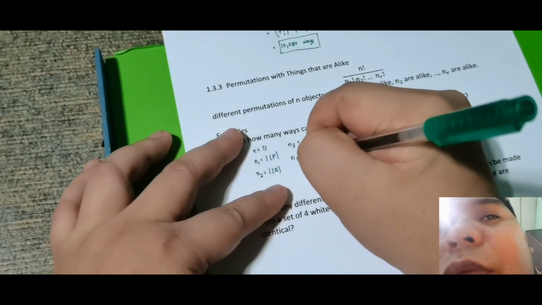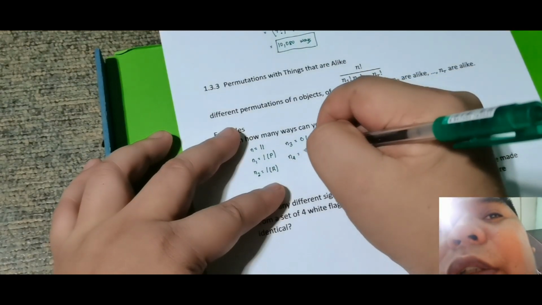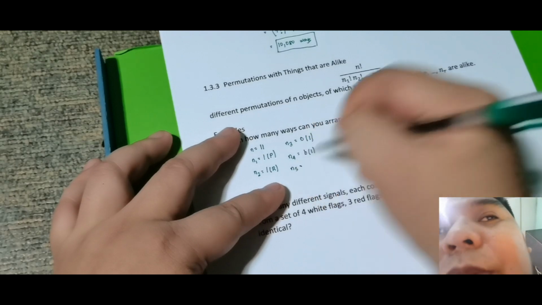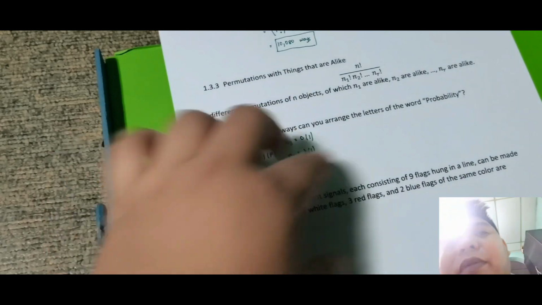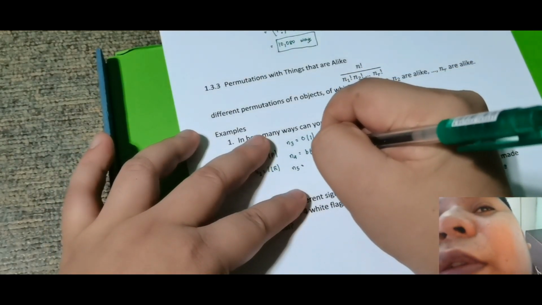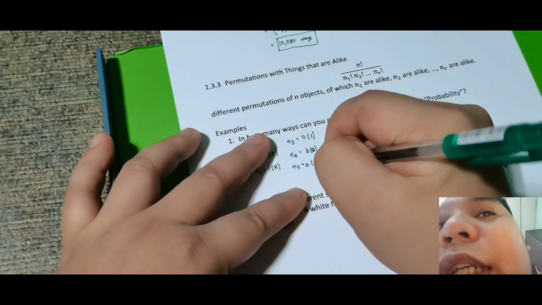And for N4, that is B. Isa lang. Tama. Yung B, sorry, dalawa, no? Kasi probability. So B is dalawa. Okay. Then yung A natin. So N5 is A. Isa lang yan.